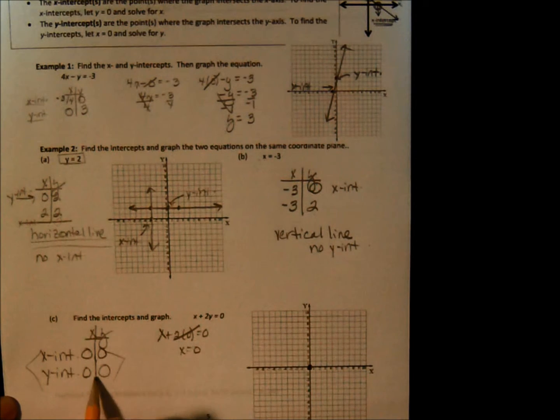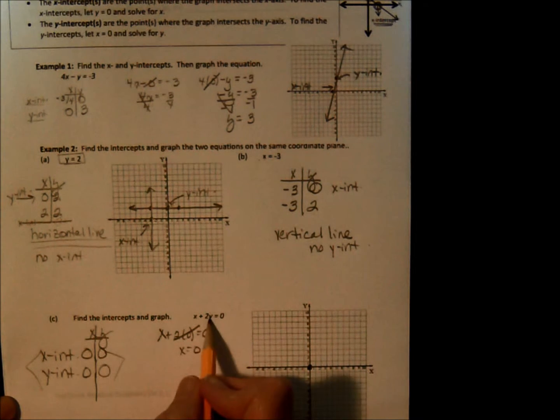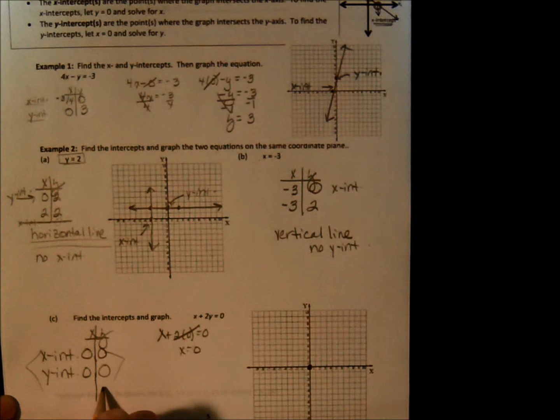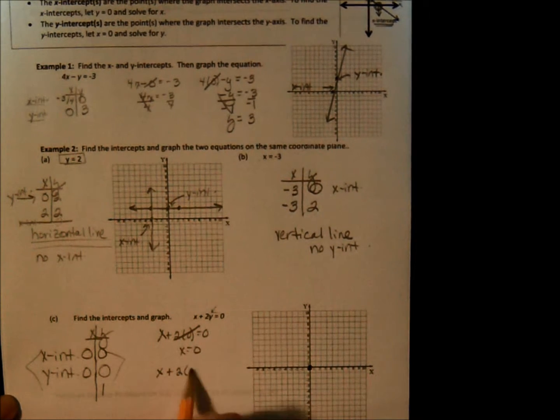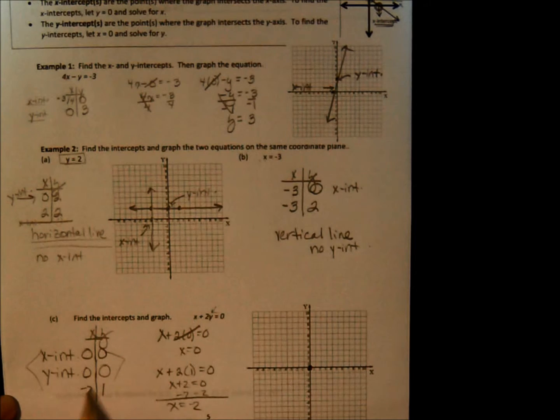So what I'm going to have to do is pick another point to graph that's not an intercept. So I'm going to pick a point for y. The reason that I did that is because when one of your variables has a 1 in front of it, it's always easier to pick for the other one as far as arithmetic goes. So that would be x plus 2 times 1 equals 0. x plus 2 equals 0. I subtract the 2, and I get x equals -2.